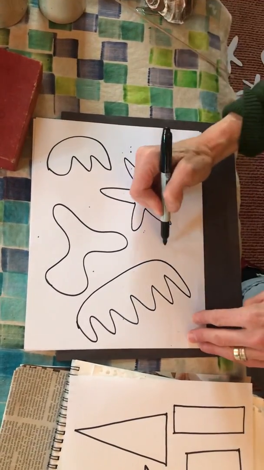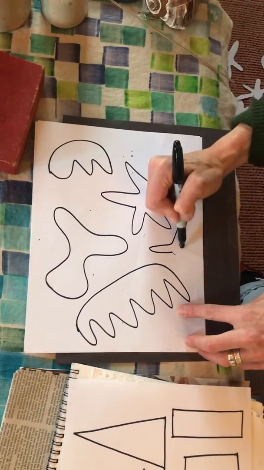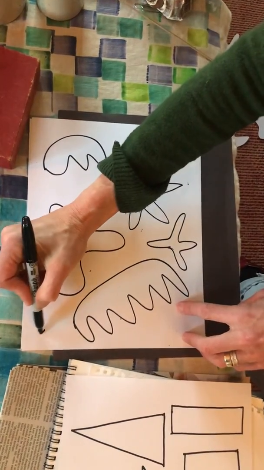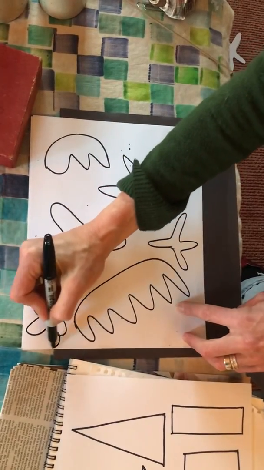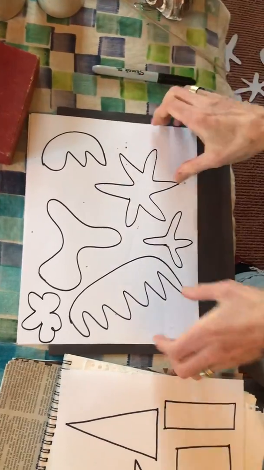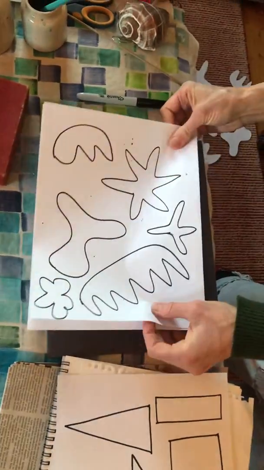And you don't have to. They could be different sizes, and then we're going to cut them out. I'll do another one here. Just a little. Okay. Now we're going to cut them out. I think this is part 1. This will be part 1. So you've got your geometric shapes and your organic shapes, and in video 2, I'm going to cut them out.